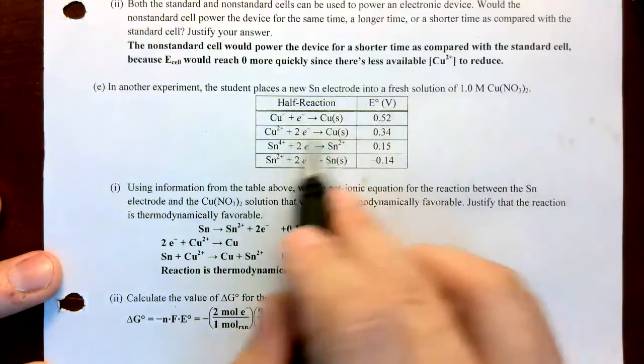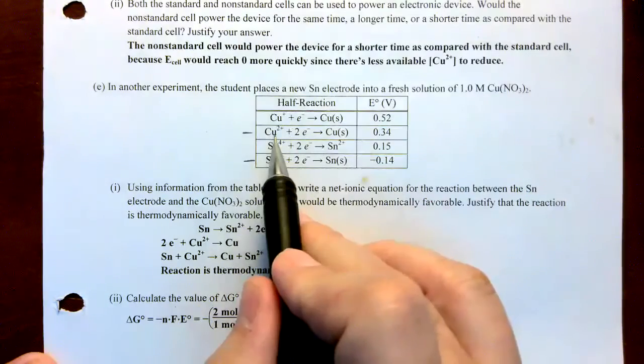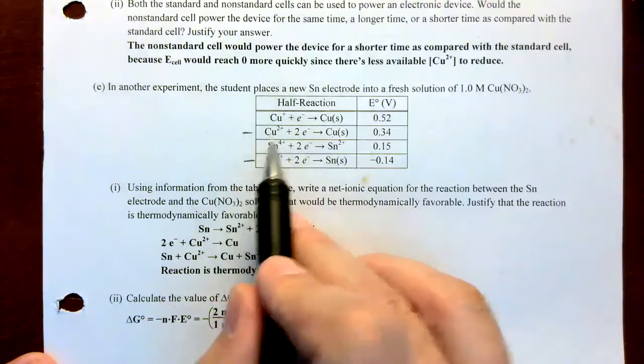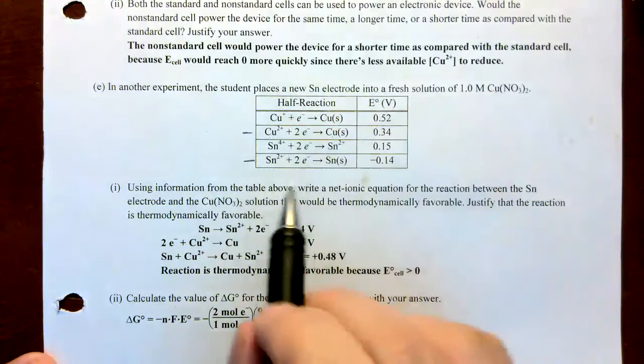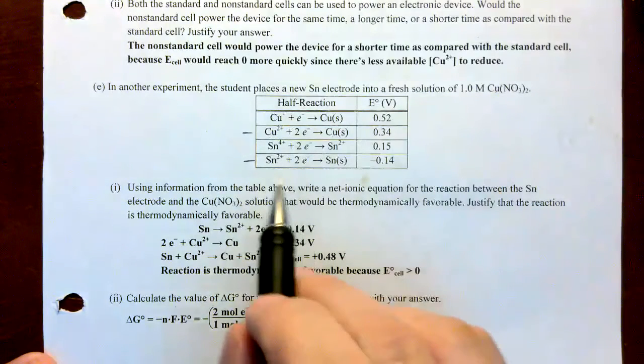So we're going to go in here and find those. Here's the copper cation becoming a solid. Get the right one, by the way. That's a copper +2. And here's the only one available with tin solid. We're going to have to flip this. So this is going to become positive 0.14. And then we have a positive, and they add up to a standard cell potential of 0.48 volts. So it is thermodynamically favorable.